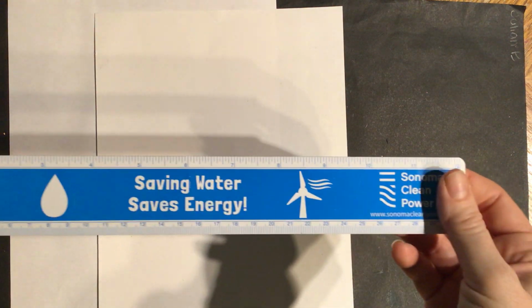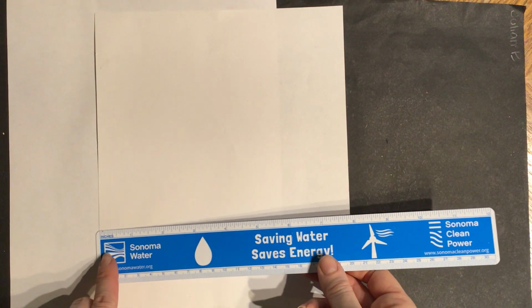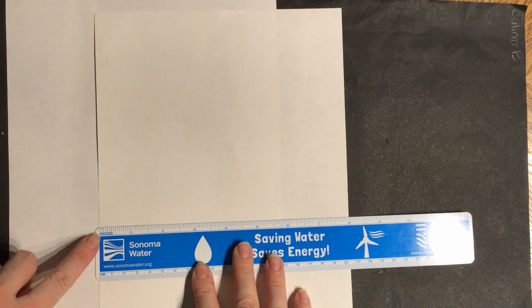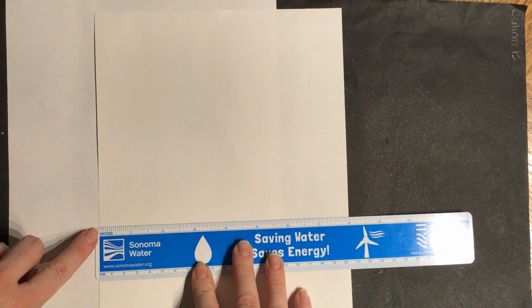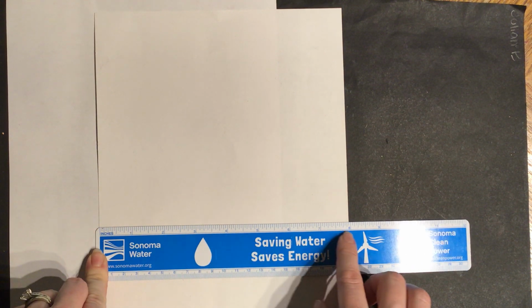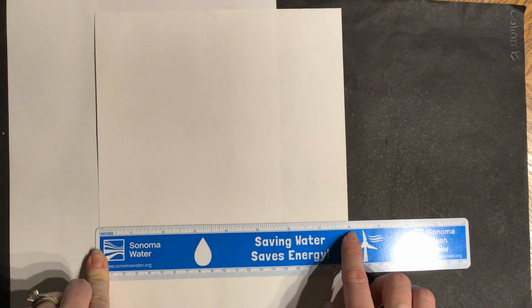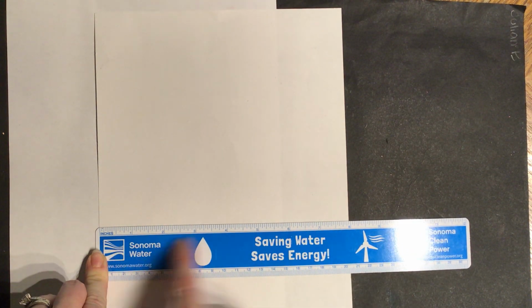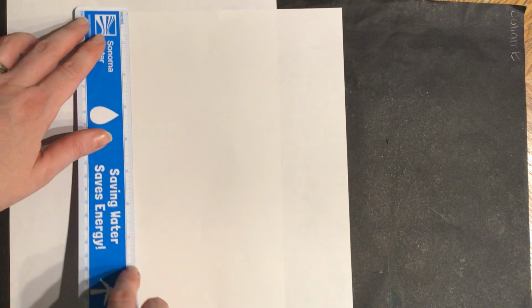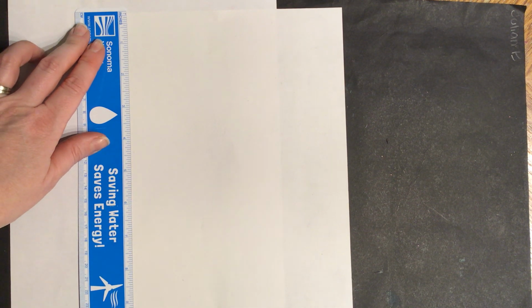It's a lot smaller. So just to double check, get your ruler out that was handed out, your Saving Water Saves Energy ruler, and you can measure it by inches, putting the inch tick right here and going all the way across. It should measure 8 inches going across, and going down it should measure 10 inches.